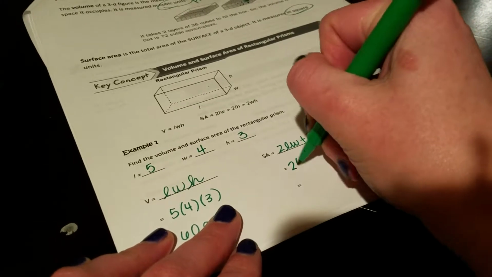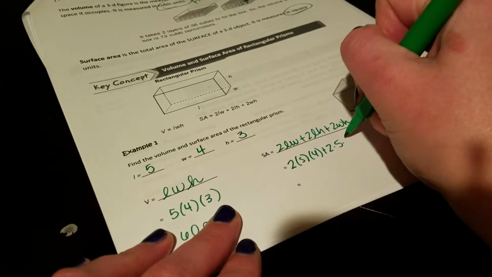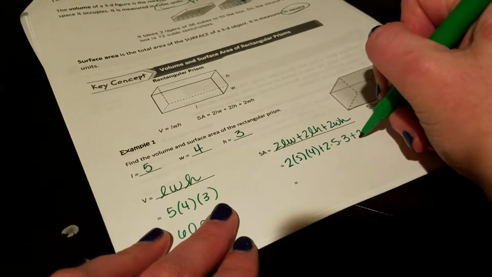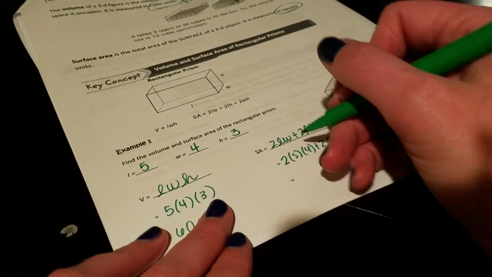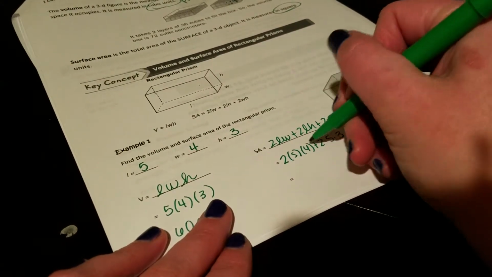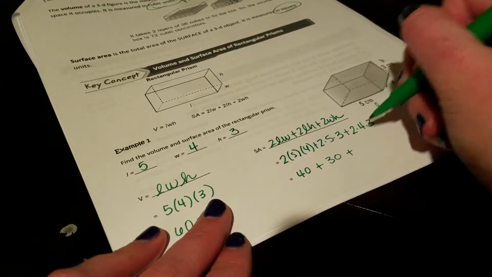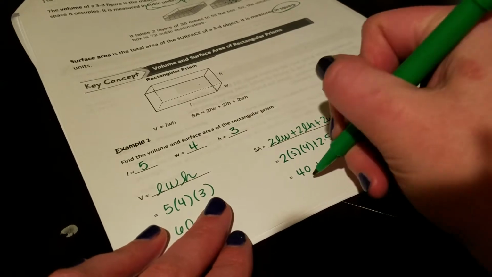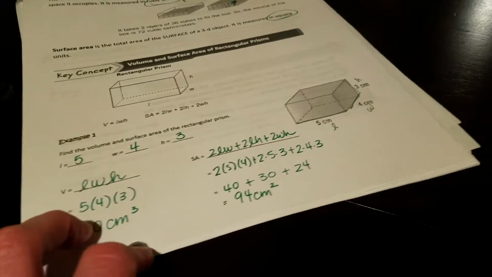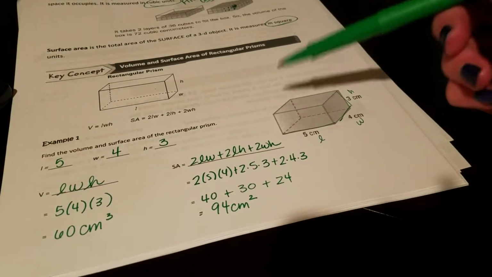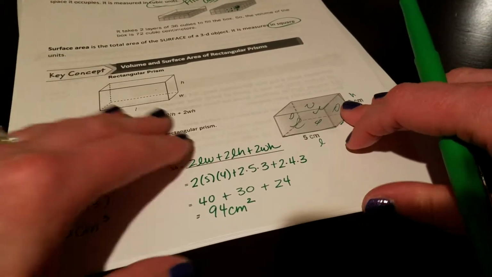Surface area is 2LW plus 2LH plus 2WH. So we'd be doing 2 times 5 times 4 plus 2 times 5 times 3 plus 2 times 4 times 3, just plugging in for length, width, and height. In this first one, this is going to be 10 times 4, so 40, plus 10 times 3 is 30, plus 2 times 4 is 8, times 3 is 24. That gives us 94 square centimeters because we're talking about the surface area. What are the areas of all of these 6 different sides of your rectangular prism?